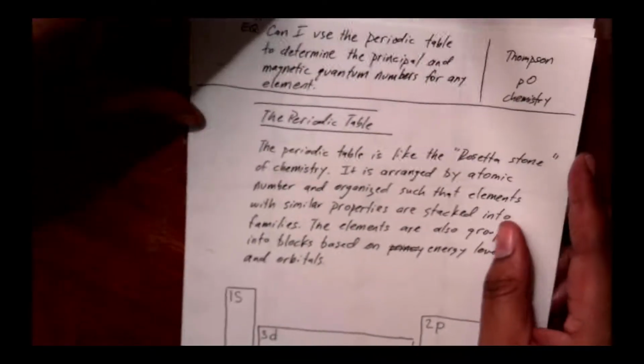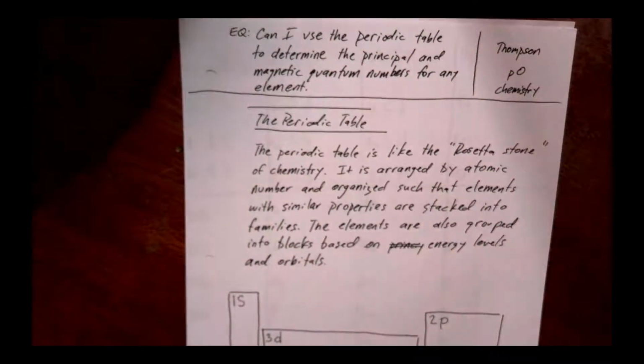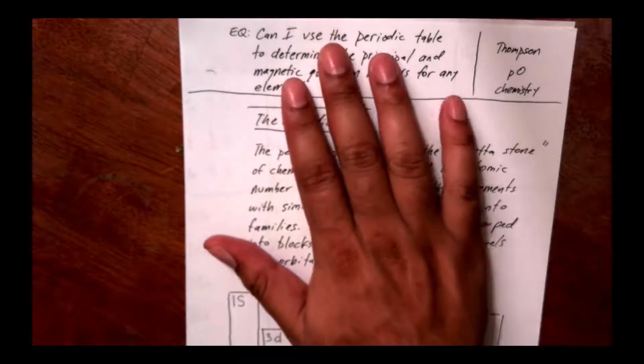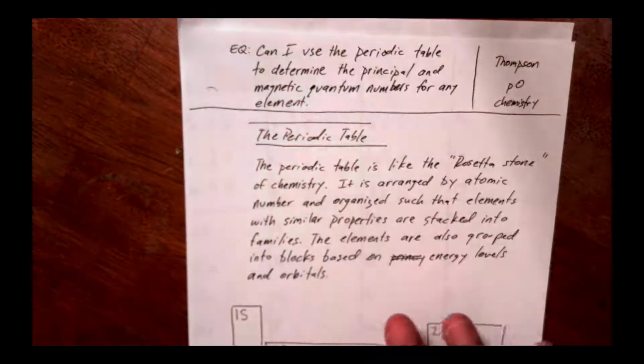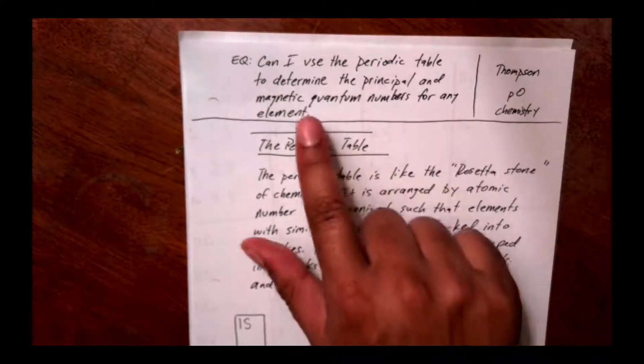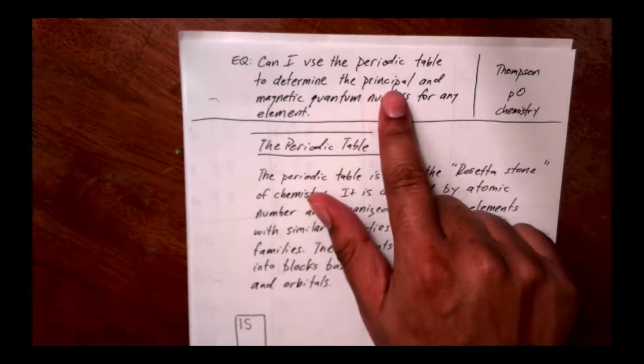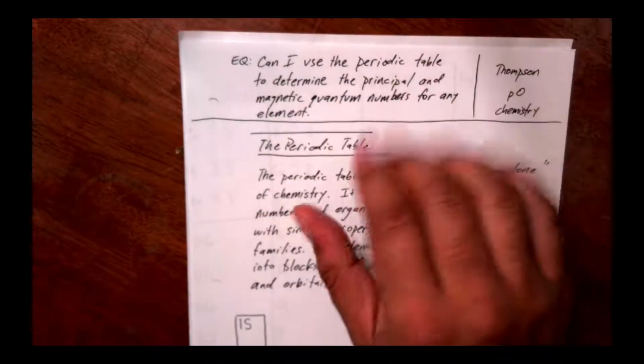So here, when we talk about the periodic table, what we will notice is this. Number one, it's not as hard once you divide it up into blocks and then set each block up on its own floor. Second, what we have done is been doing the principal and magnetic quantum numbers the whole time.